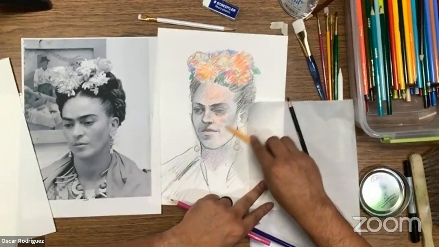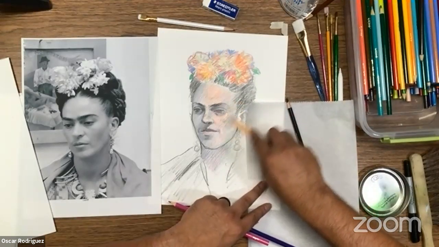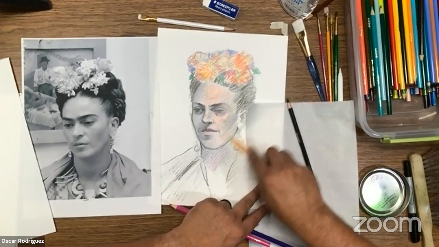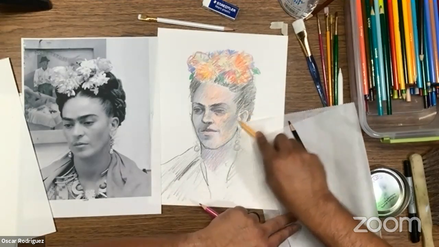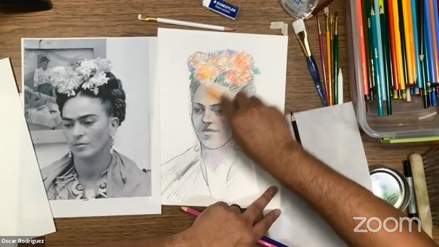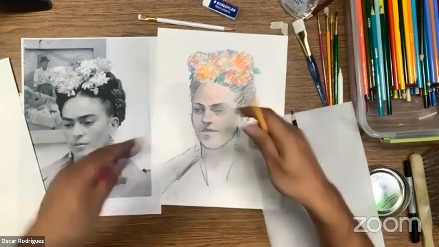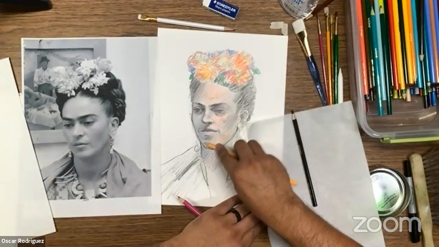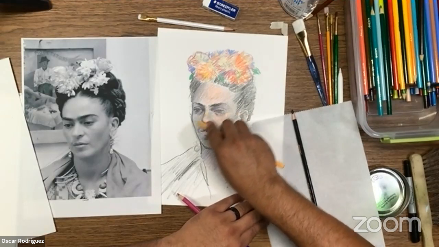I'm just adding some more color, even to the areas that already had the cool colors, the blues and stuff like that. I'm just going over it. Kind of make everything in harmony, meaning I don't want things to be out of place. I want the colors to work together.